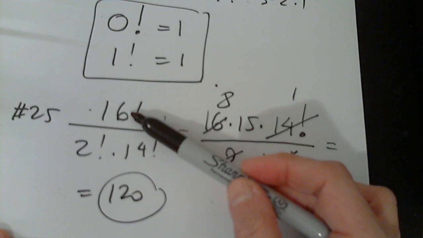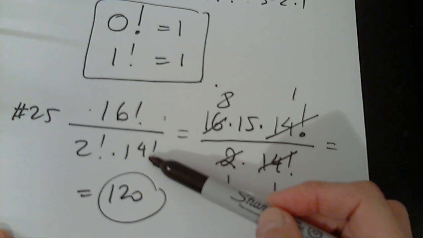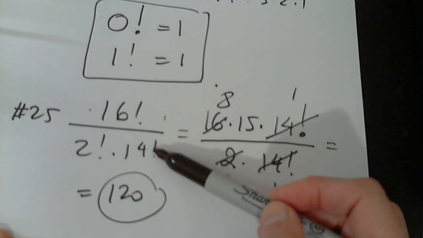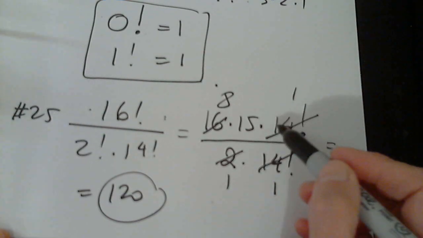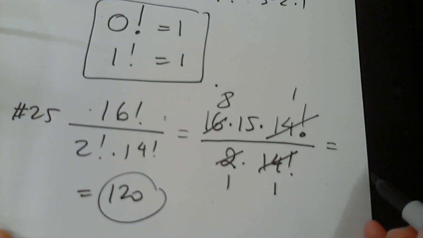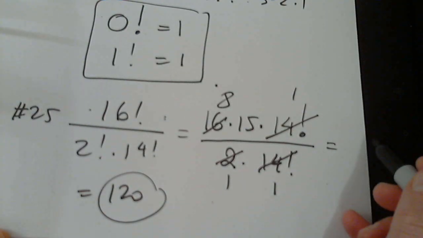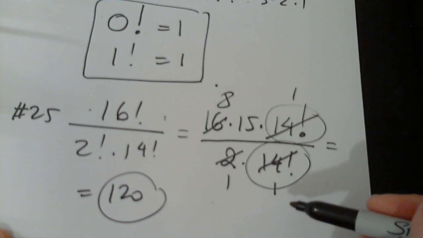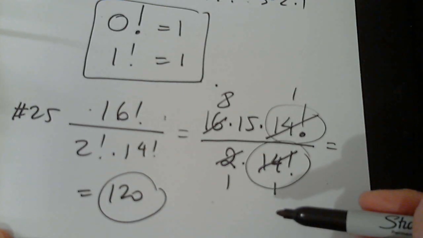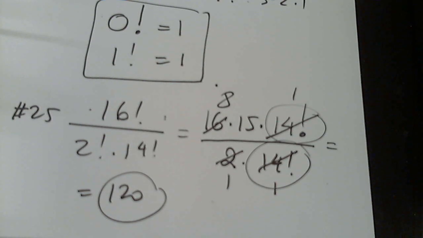So I always look at the biggest, and I stop at the next term, if you want. I could have continued, and you could have deleted all the 14 through 1. But why, when I see that I can stop at 14 factorial and get rid of it? How do I do this with a calculator? Very simple.